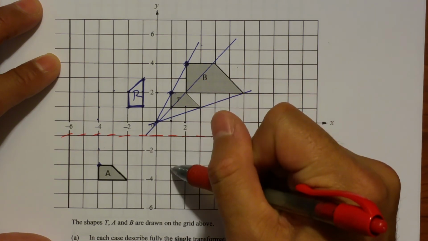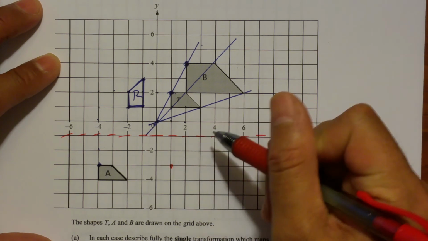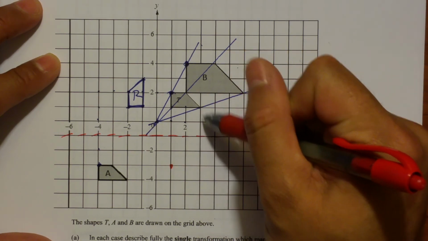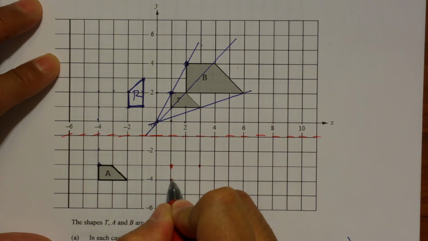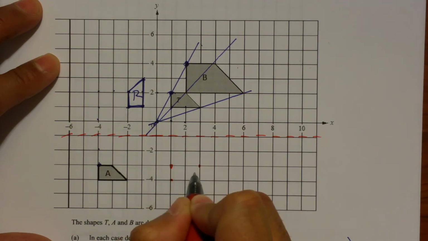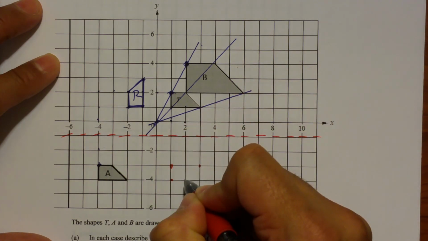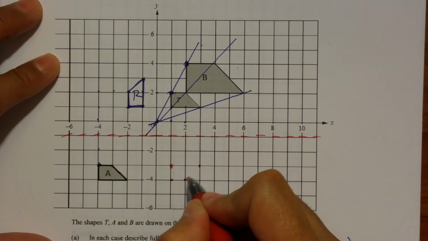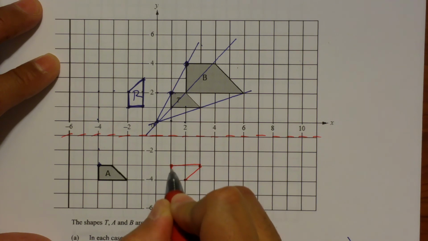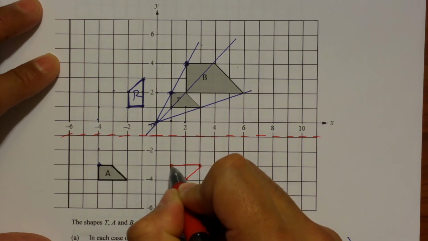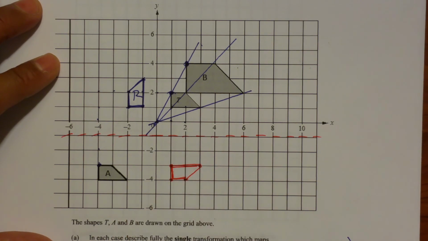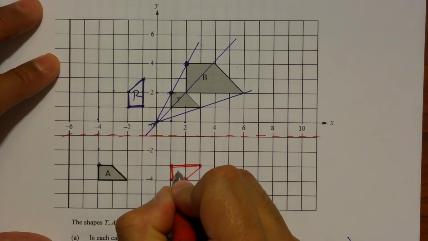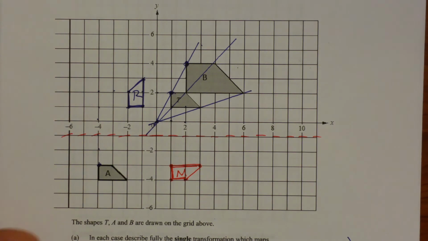So 1, 2, 1, 2. Right here it says 1, 2, 1, 2. And there, here. 3 right here. There we go, and it says label this one M. There we go.